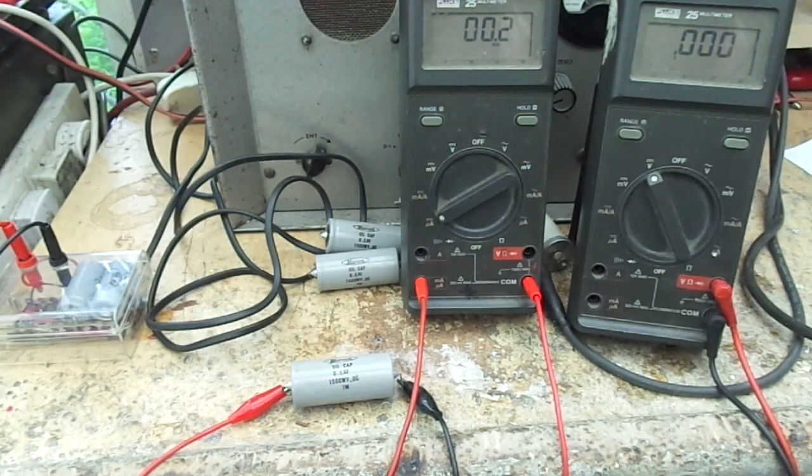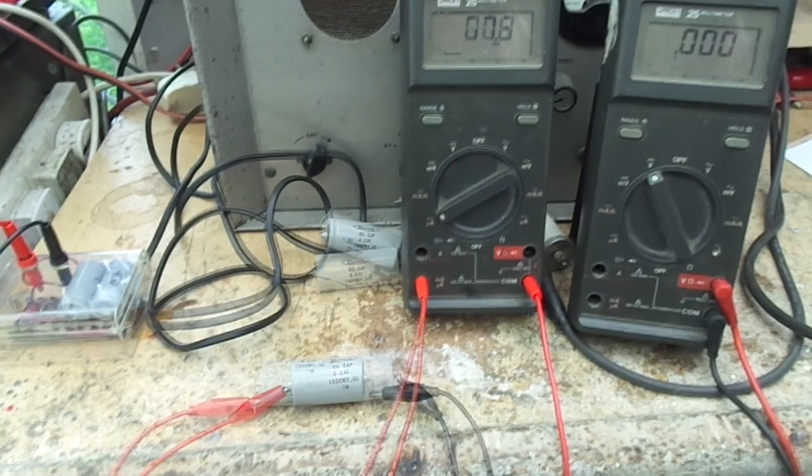Right, let's see how this one does. And that one's a little bit higher, 75 microamps, 10 times higher leakage current than we need. Number 3.